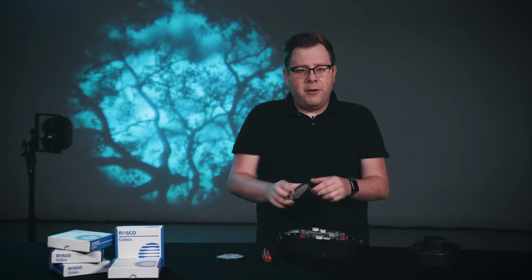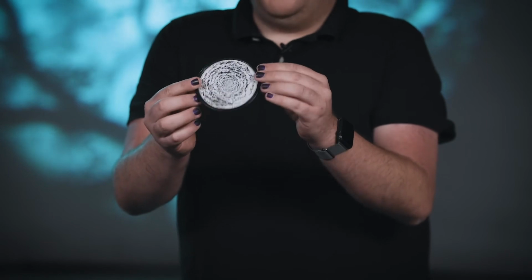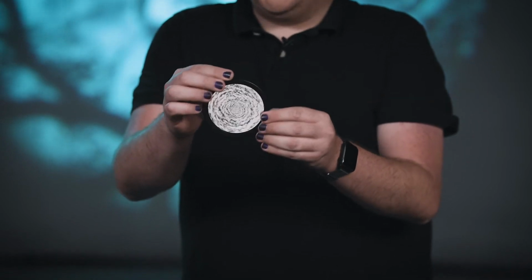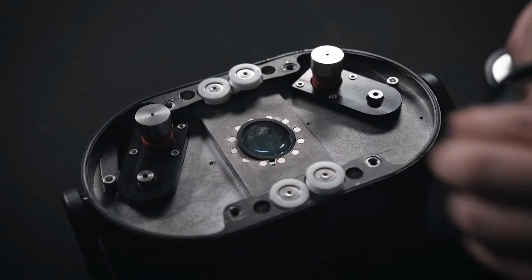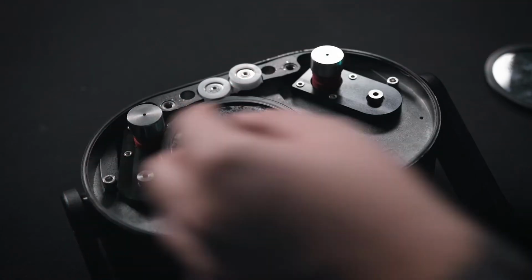And then for our background, we're going to use this cloud cover animation wheel, and what this will do is provide our background that's rolling behind all those spooky trees. We're gonna place that into the first Gobo slot.